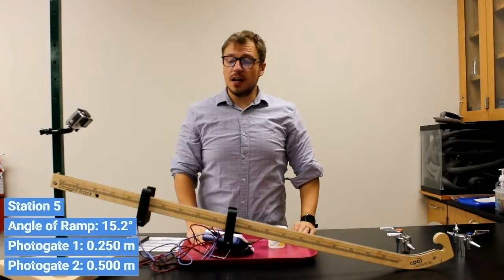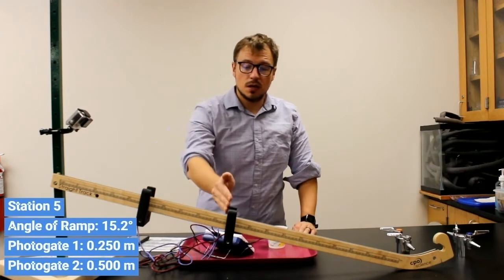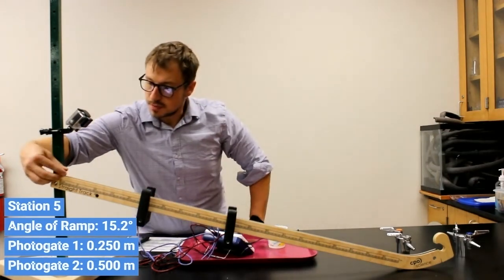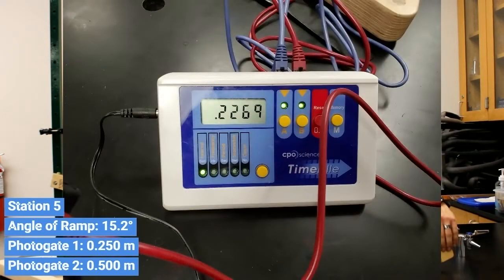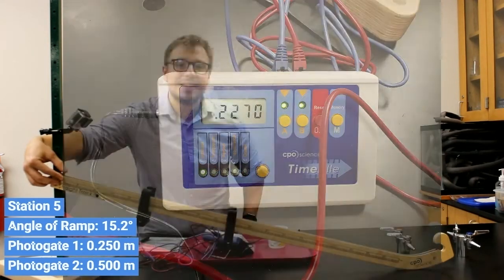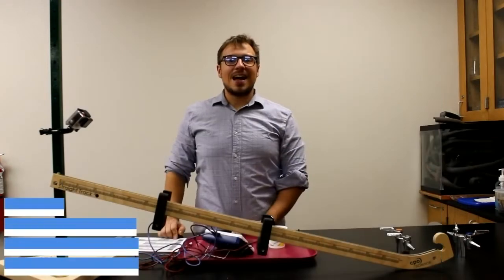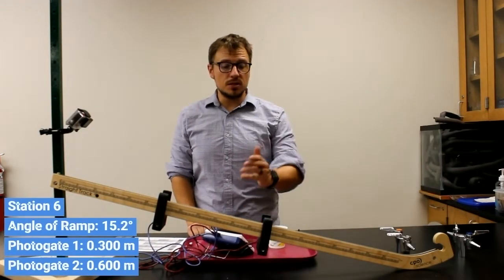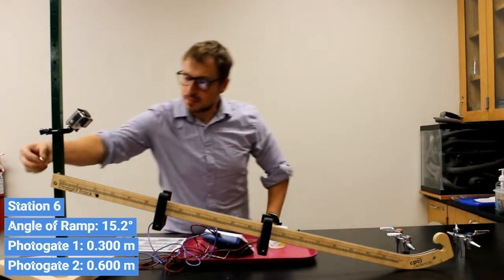At station 5, the position of photo gate 1 is at 0.25 meters. Photo gate 2 is at 0.50 meters. This is time trial 1 for station 5. This is time trial 2. This is time trial 3. At station 6, the position of photo gate 1 is at 0.30 meters, and the position of photo gate 2 is at 0.60 meters.